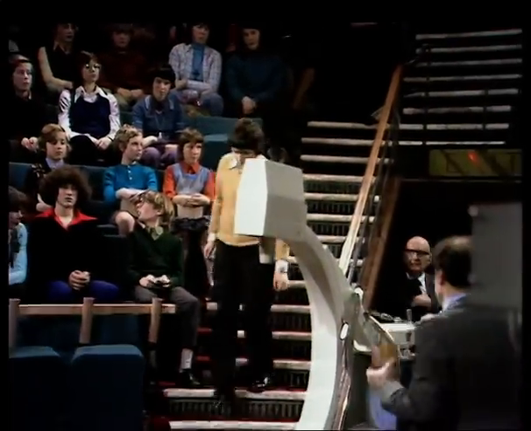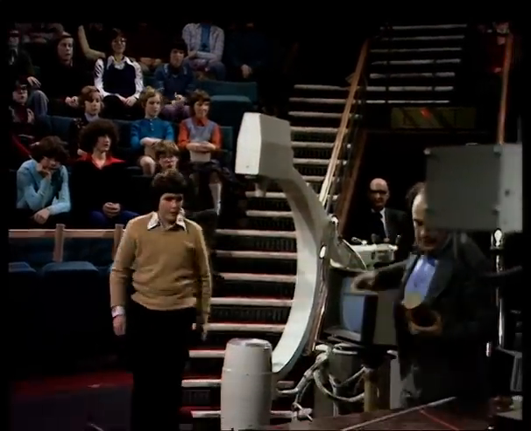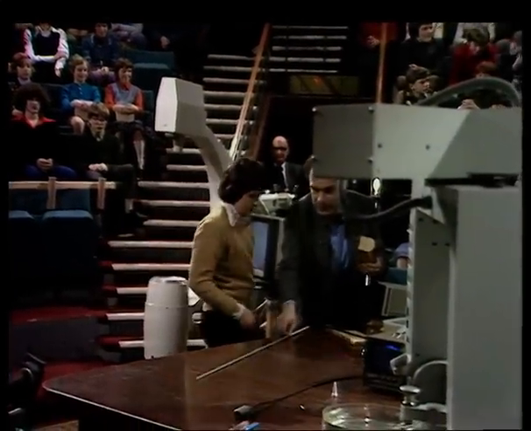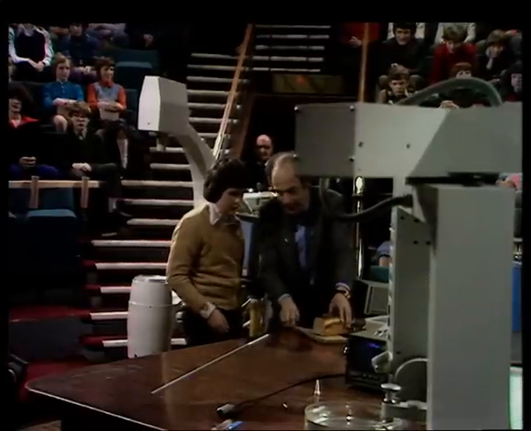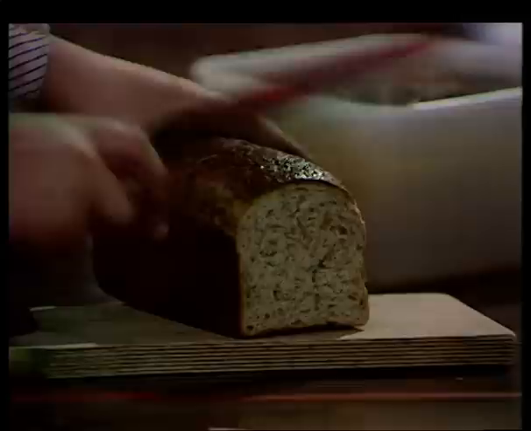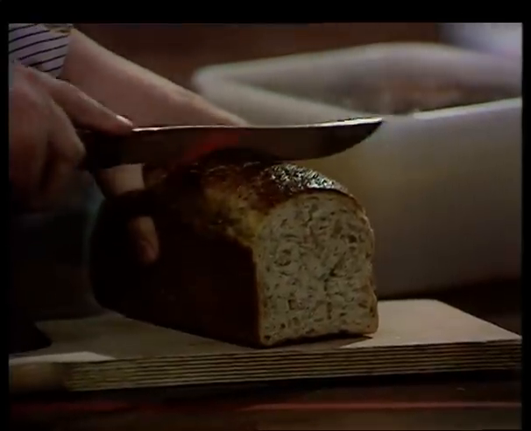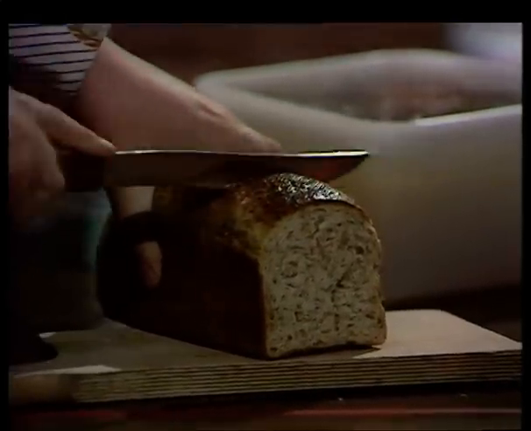And I've got a bread knife here. I take my pointer out of your way. Giles, I want you to cut a nice thick slice out of this loaf of bread. And you think of what sort of picture you would expect to see from this operation.